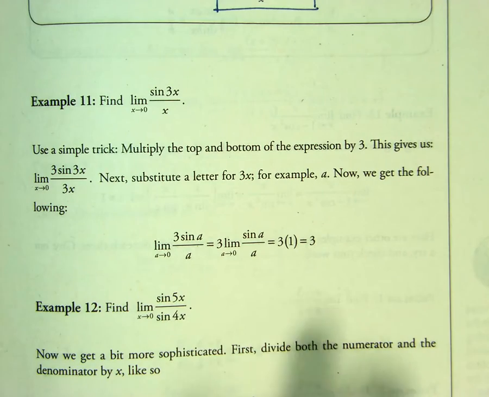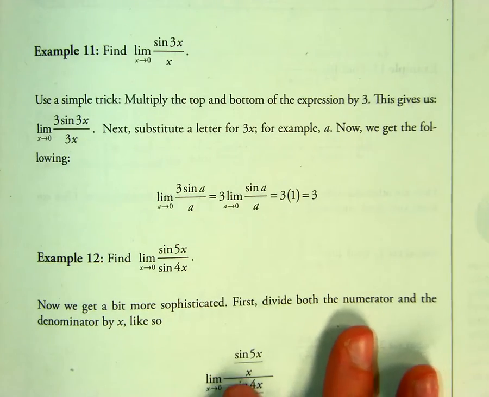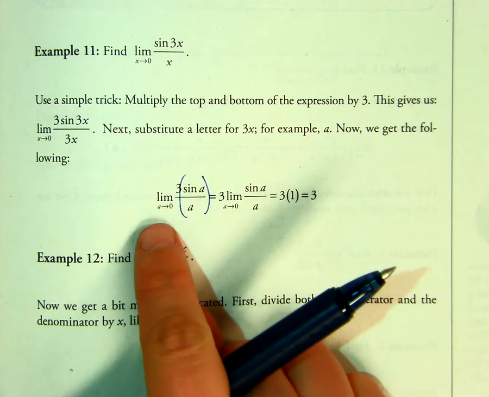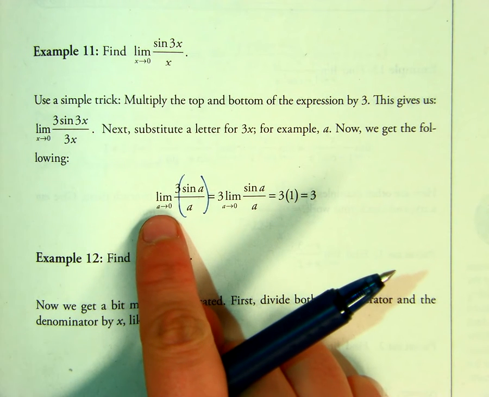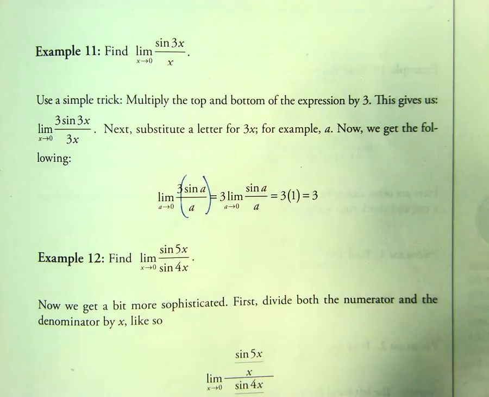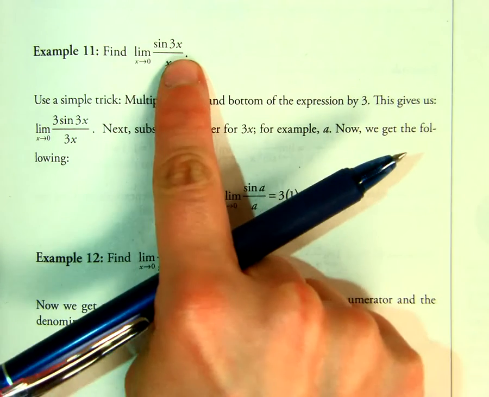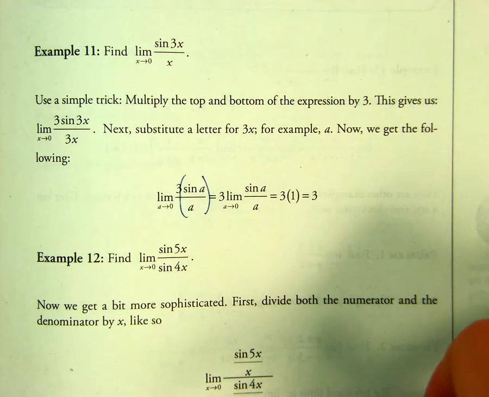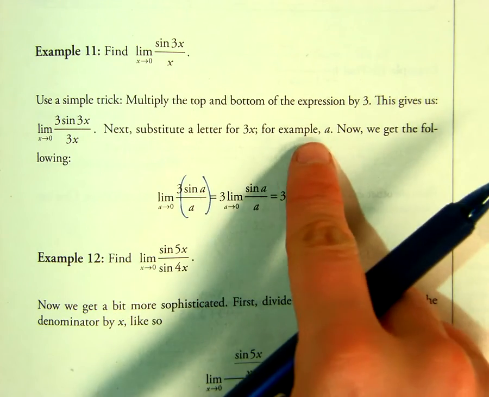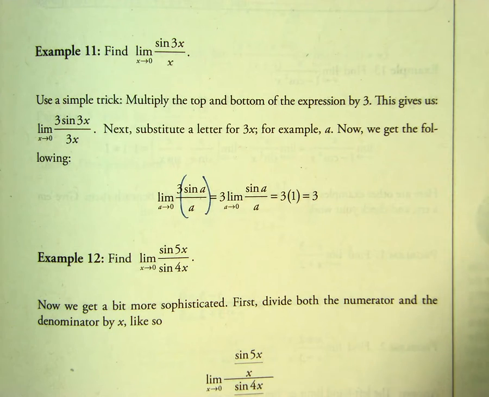Let's say we've got this example, okay? We're going to rewrite that as 3 times the sine of a over a, and we're going to say that a is instead 3x, okay? So we used what's called substitution, right? We had 3x and x, all right? So we're going to substitute a letter for 3x. For example, in this case, it's going to be a, all right?